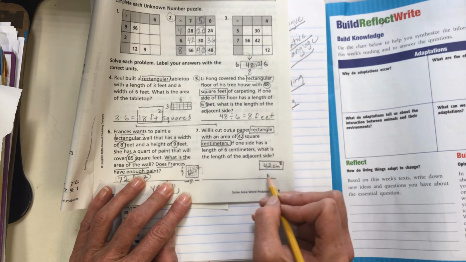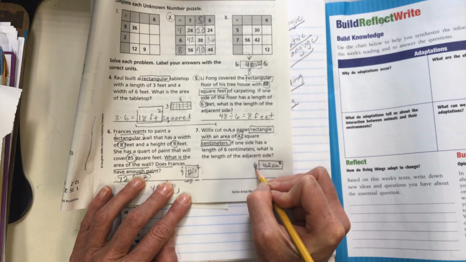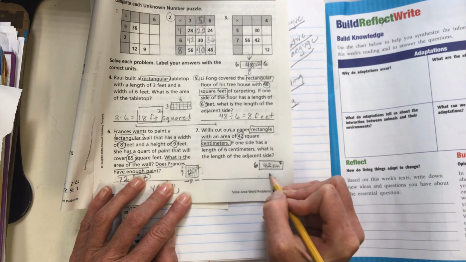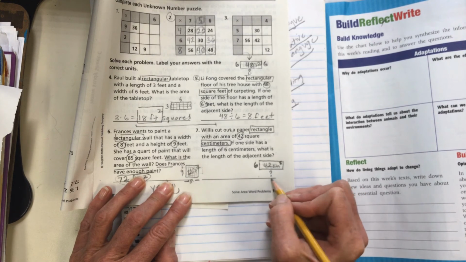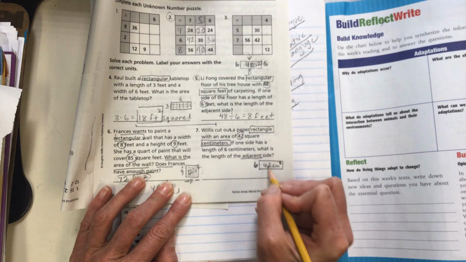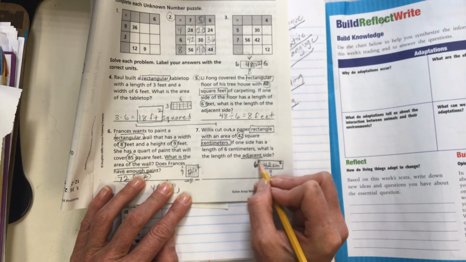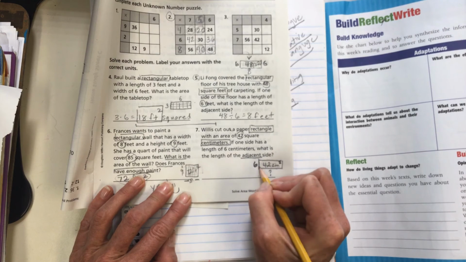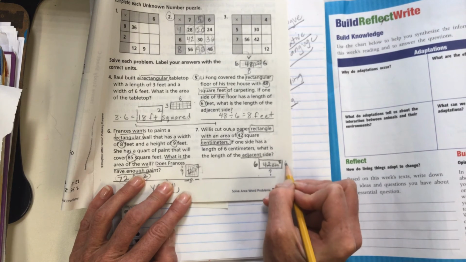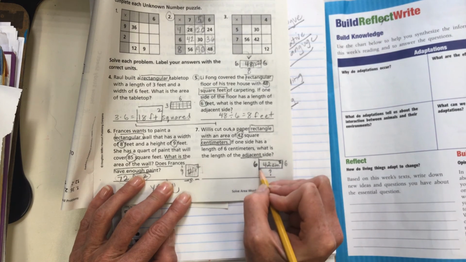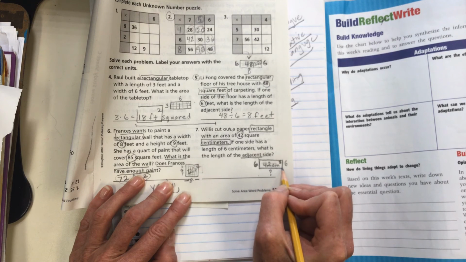If one side has a length of 6, I'll make this side be 6, what would this side be? What would the other side be? The adjacent side is the side right next to it. Once again, we can infer that word adjacent. If we know that this side is 6, this side over here has to be 6. So the adjacent side is the side next to it.